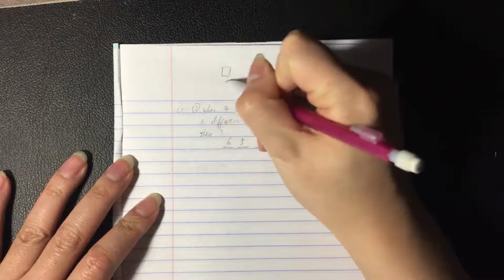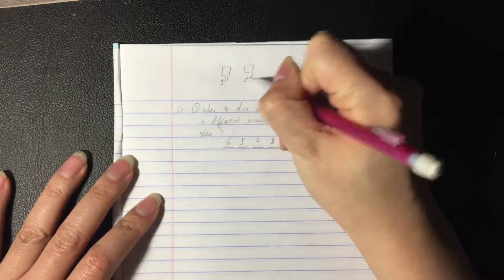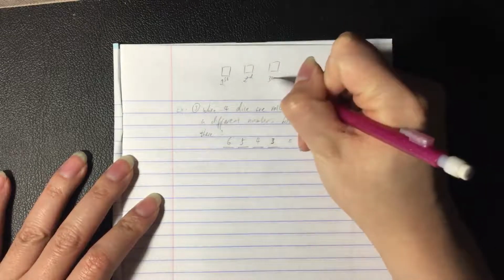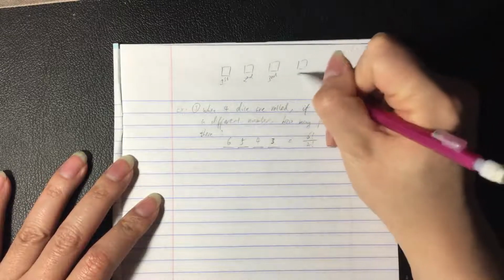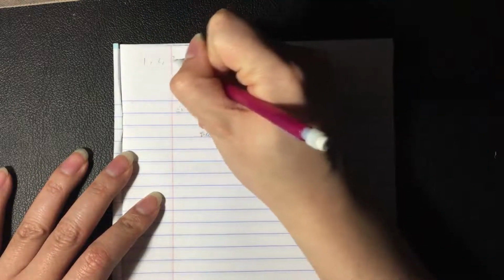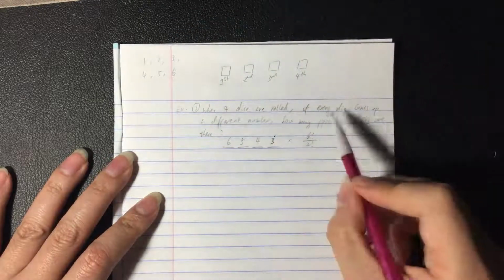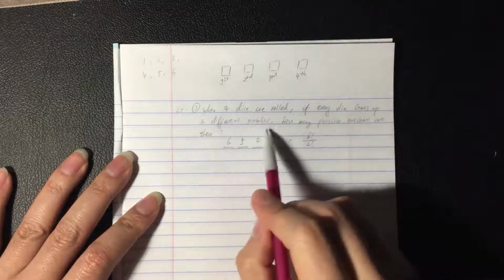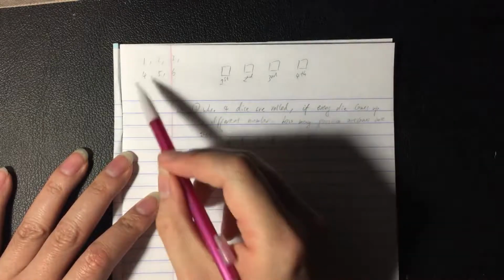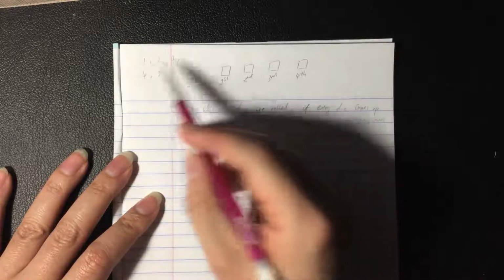We have 4 dice. That's the first die. That's the second die. That's the third die. That's the fourth die. The possible outcomes for the dice are numbers 1, 2, 3, 4, 5, 6. Since every die comes up a different number, for every outcome, we assign a number to each die.